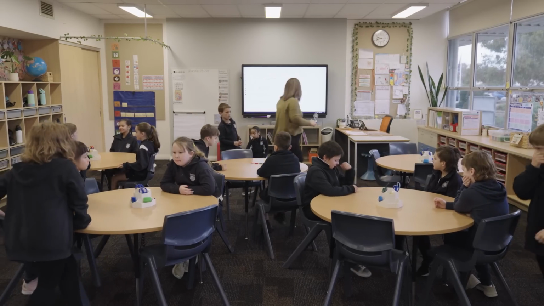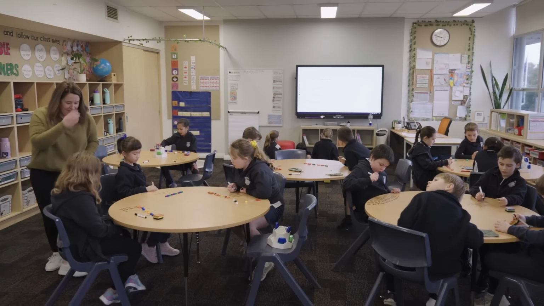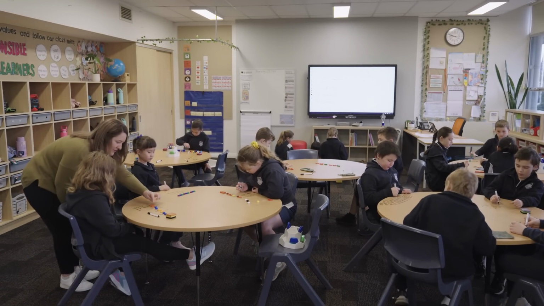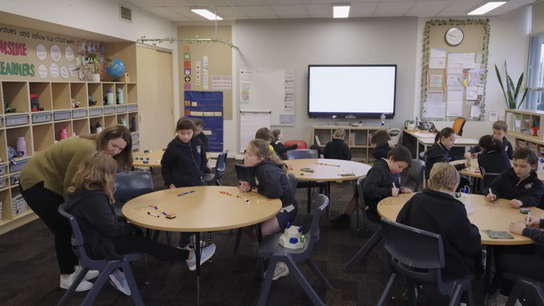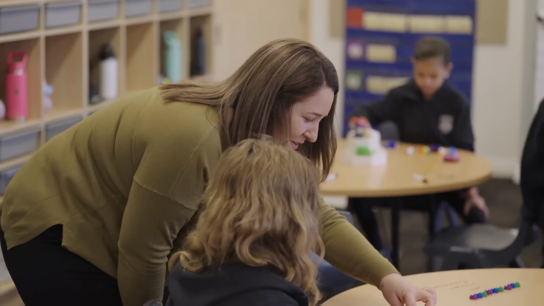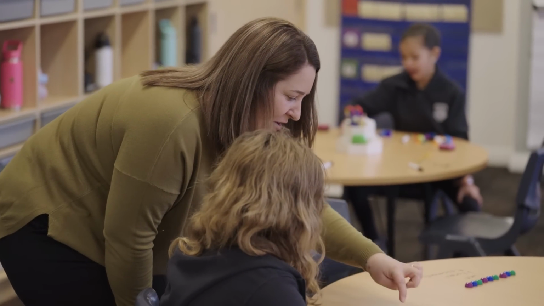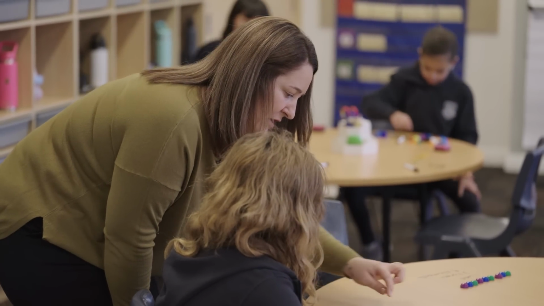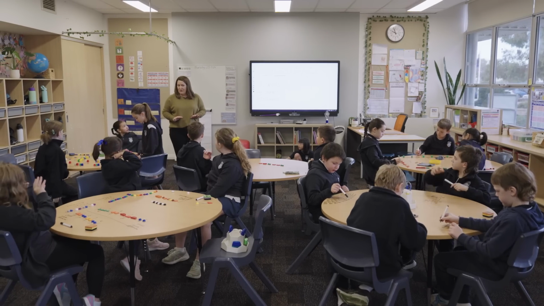Well done. Setting expectations for learning has impacted my classroom management, where students are able to take control of their own behaviour during learning tasks. They know what's expected of them. They know what's expected of each other. Therefore, I'm having to intervene less, and they're just able to get on with their learning tasks without becoming disengaged.